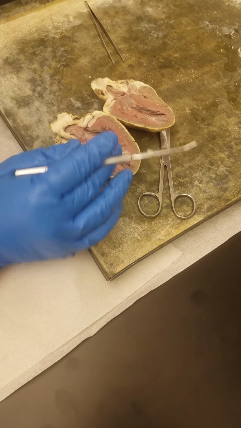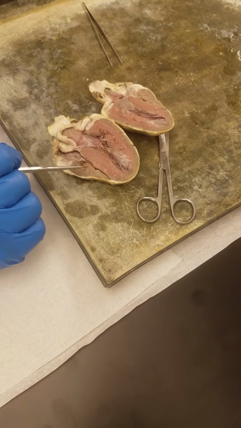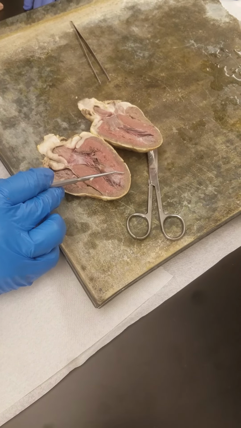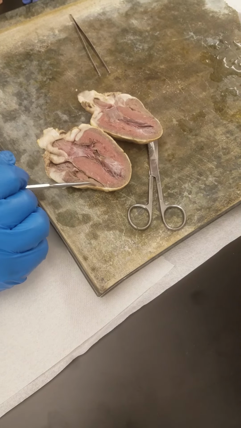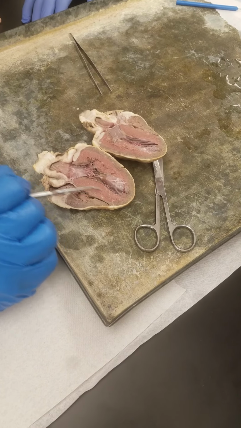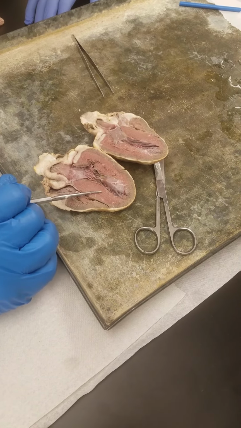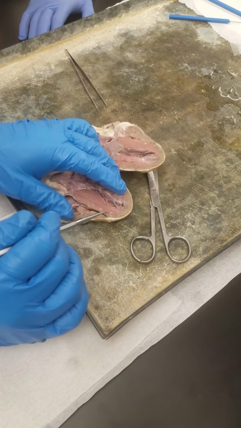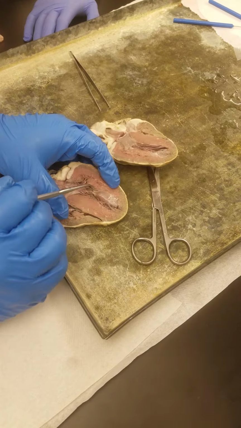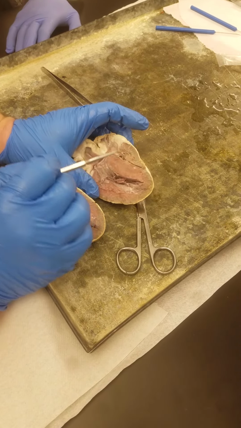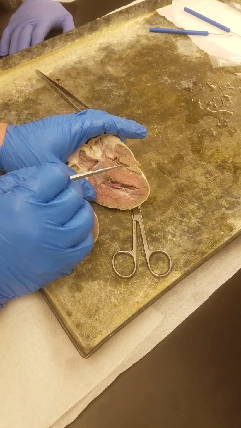So now that you've done your frontal section here in the heart, notice that you see a thin outer wall, a thick middle wall, and a thick outer wall. The thin outer wall is the wall of the right ventricle. The thick middle wall is the interventricular septum. The thick outer wall is the wall of the left ventricle. So this space is right ventricle, this space is left ventricle. On the other side, this space is left ventricle, this space is right ventricle. Okay?